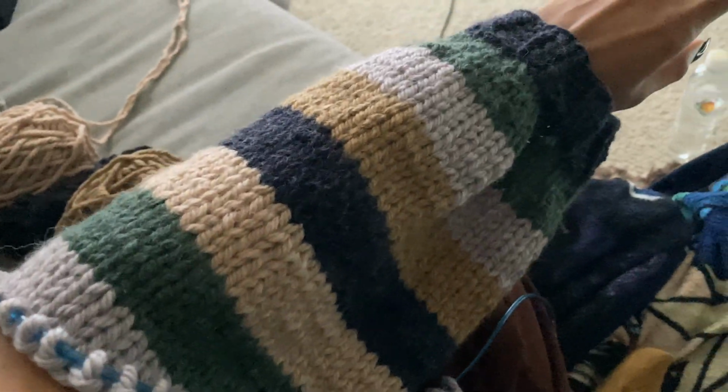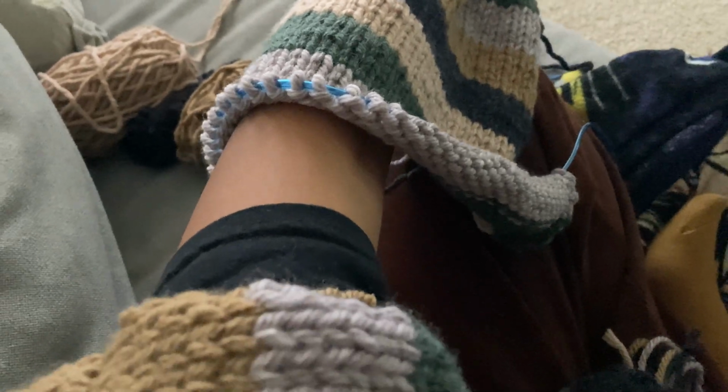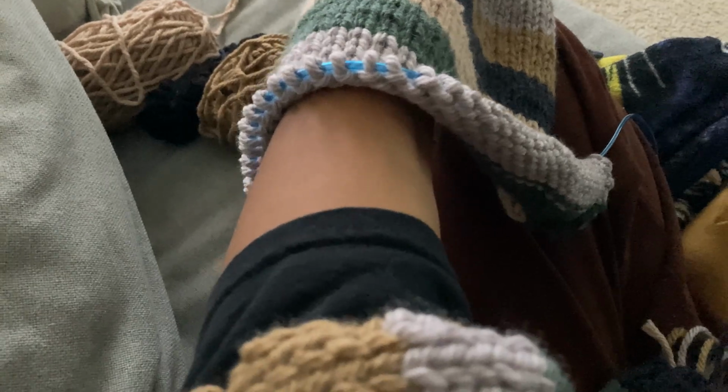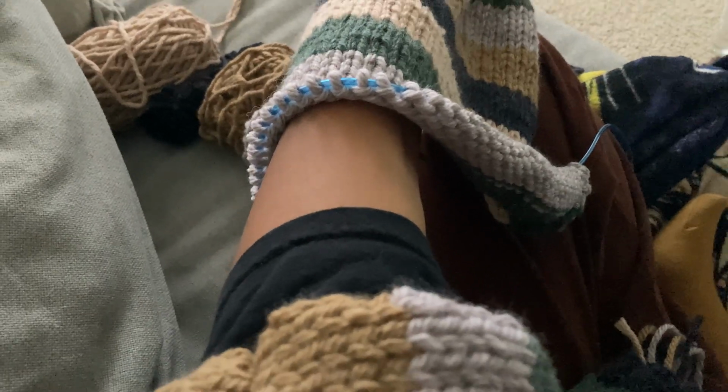So here I've gotten halfway through with the arm, but this is just a little check to see how far left I have to do. And it looks like I'll have just a few more color changes left before it reaches the part where this is right here.